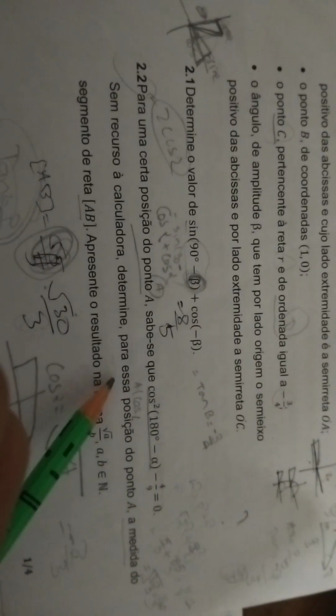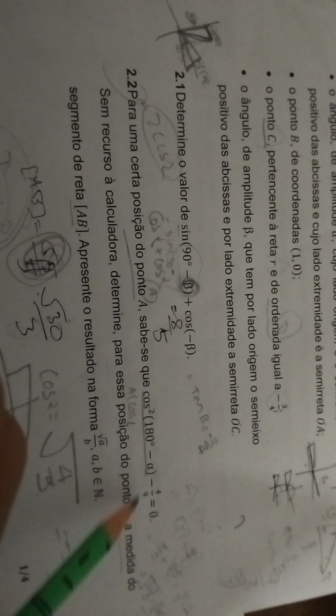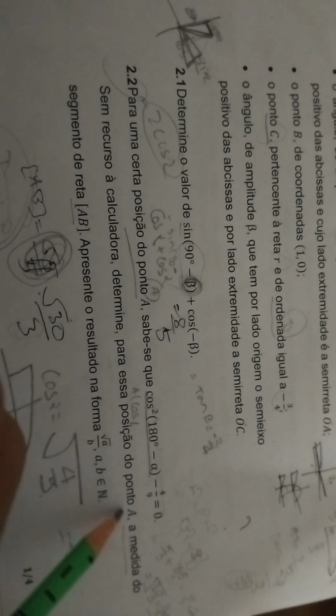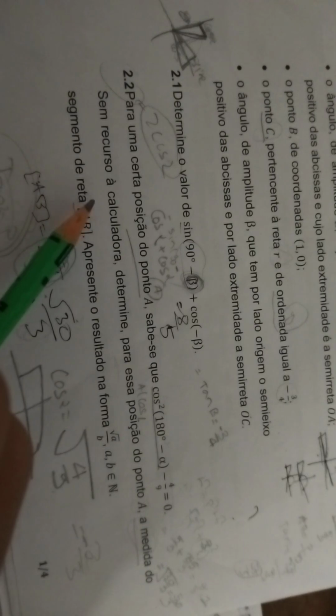In this one, what we need to do is use sine equals with a calculator to determine the position. For this position of A, find the measurement of segment AB.